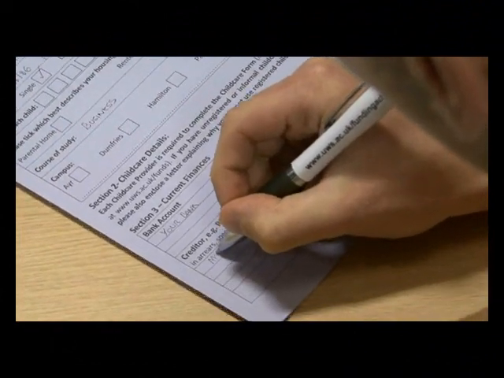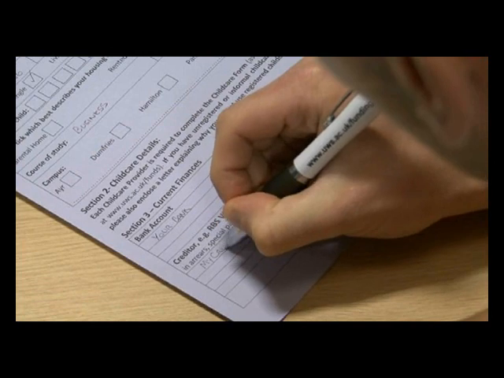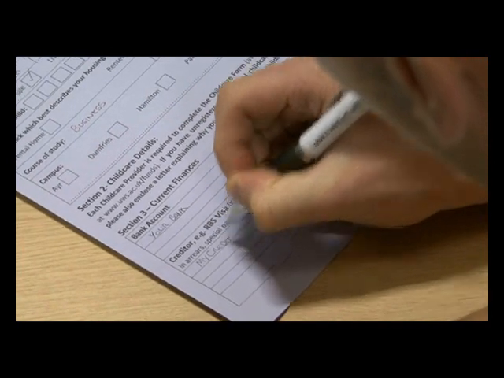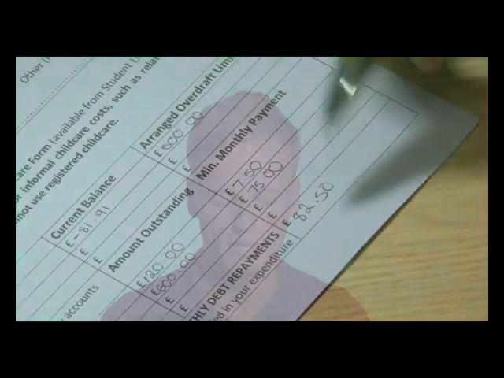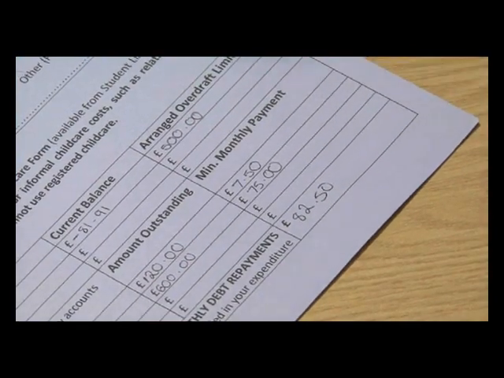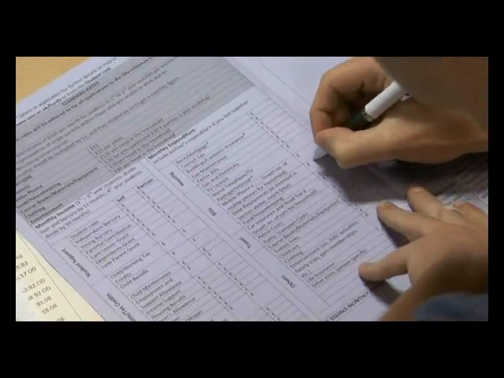We can only consider minimum payment levels as set by the lender, regardless of how much you would like to pay. Once you have completed these items, total the payments you make each month and input them into the expenditure section on the next page under debt payments.